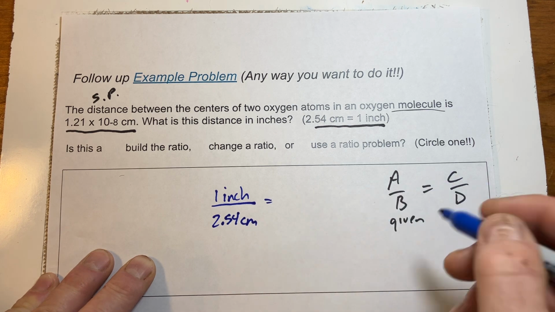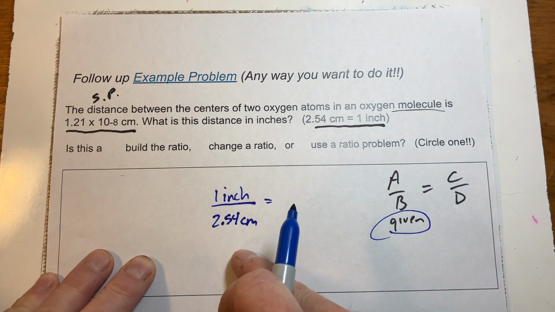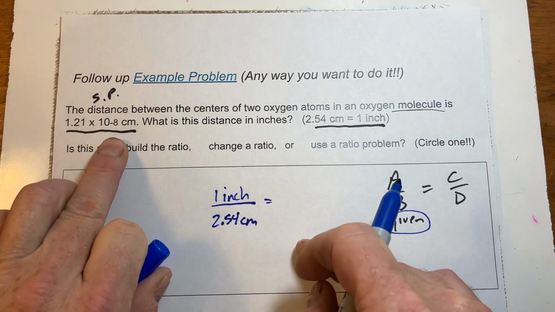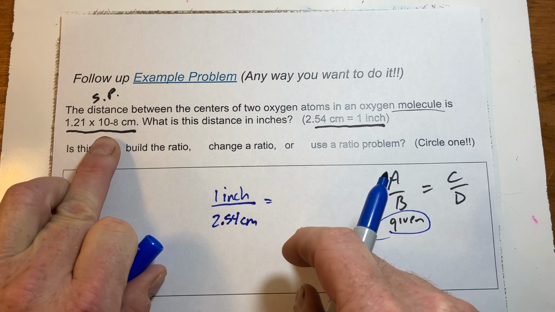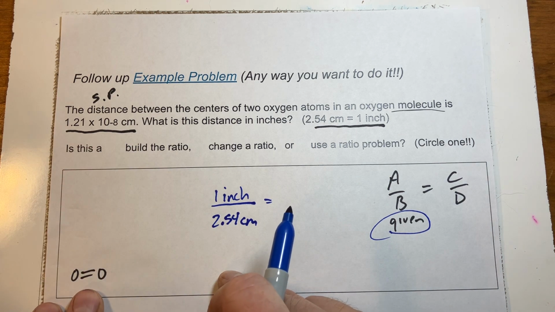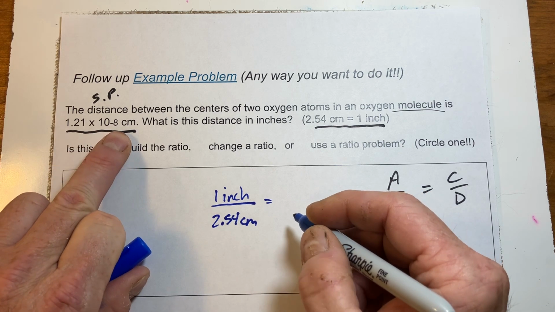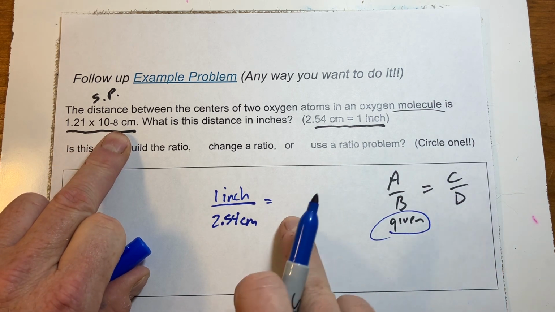Again, this is a given ratio that I can now expand or contract. And what do they give us as information? Well, they tell us we have a distance between oxygen atoms in the molecule that's 1.21 times 10 to the minus 8 centimeters. So where do I put that on the other side?